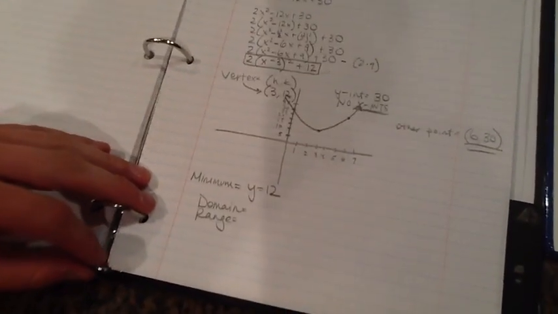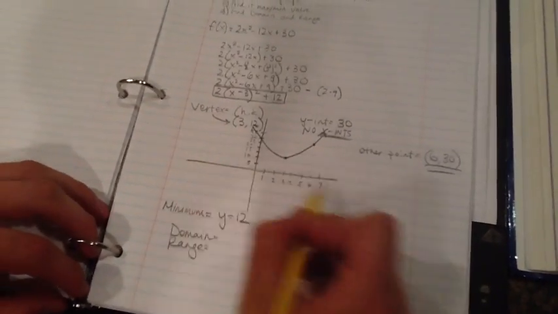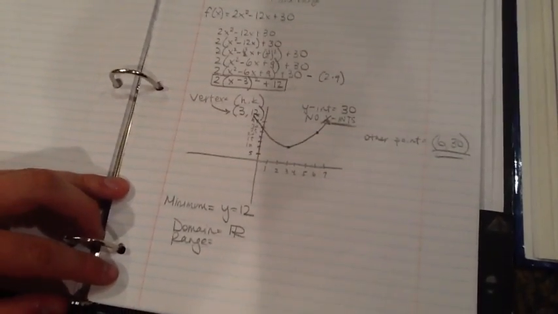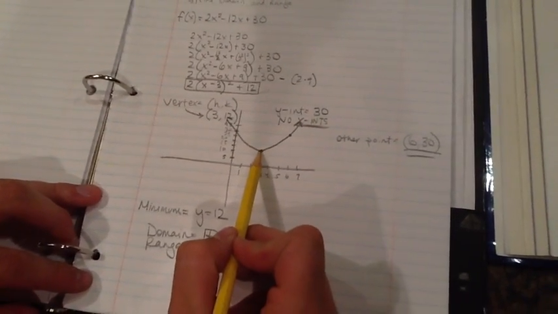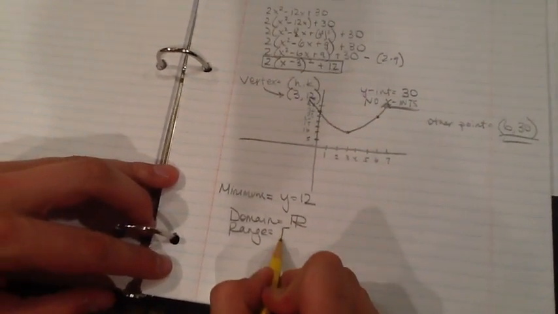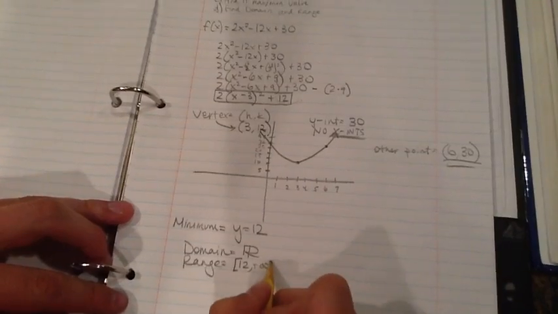The domain in this problem is the x values, and since there are 2 arrows and the x values go everywhere with no restrictions, we can just say all real numbers. The range is the y values. We have a restriction because the y values do not go all the way down. They only go to 12. We will include 12 and go all the way to positive infinity.